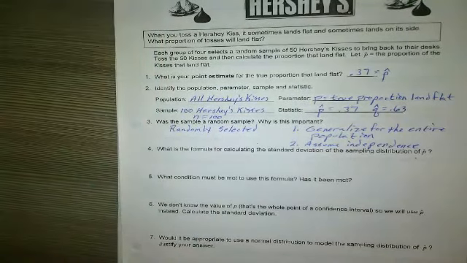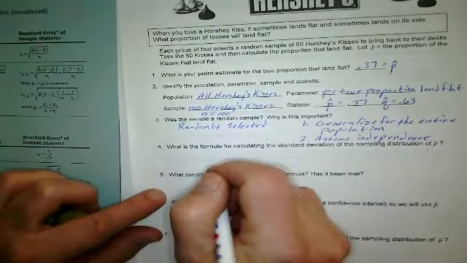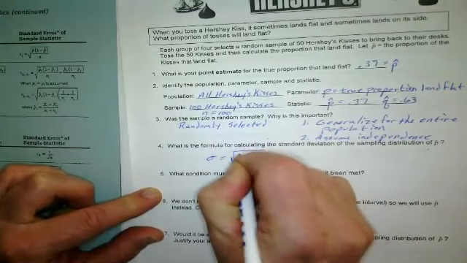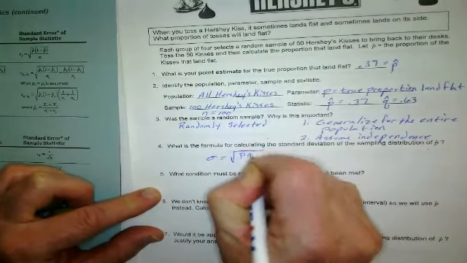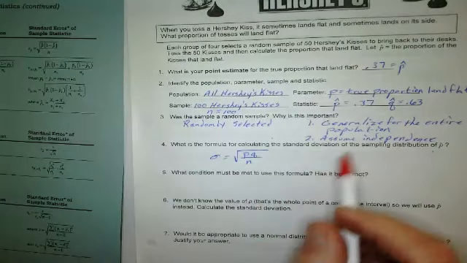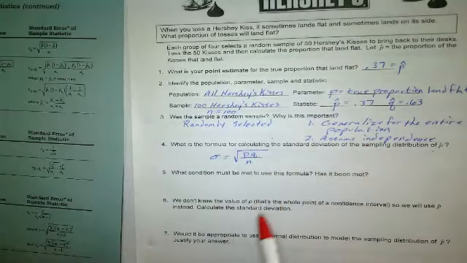But we don't necessarily know p and q. Sigma is the square root of pq over n.